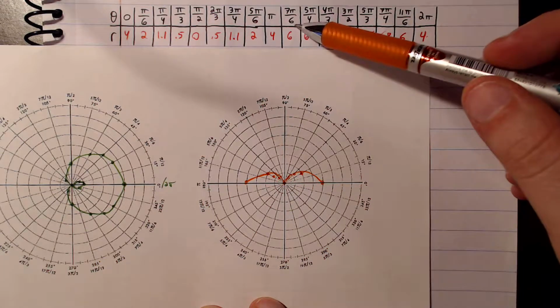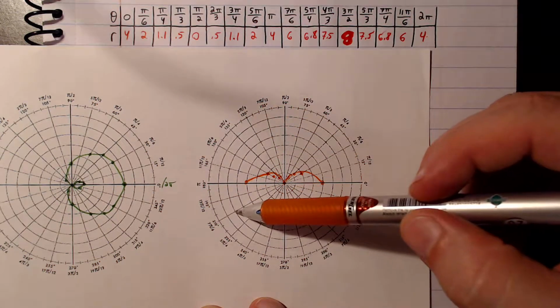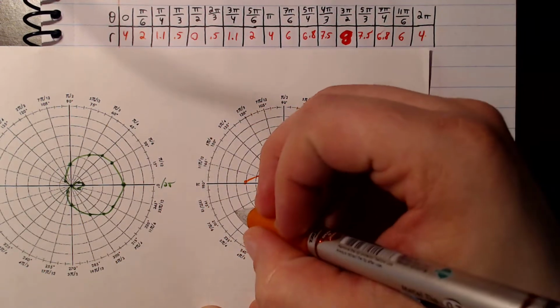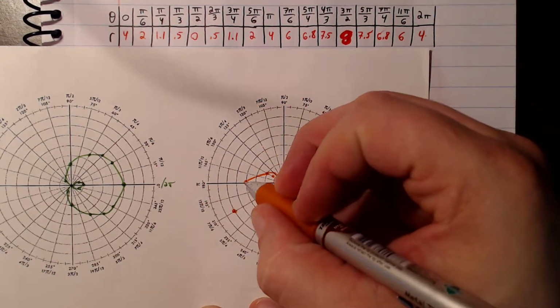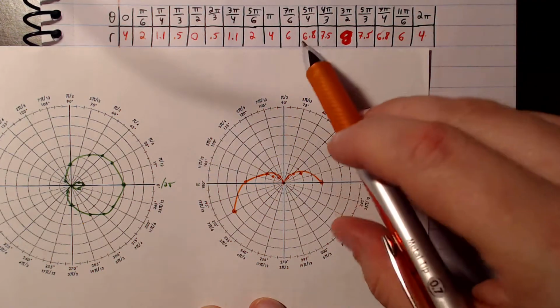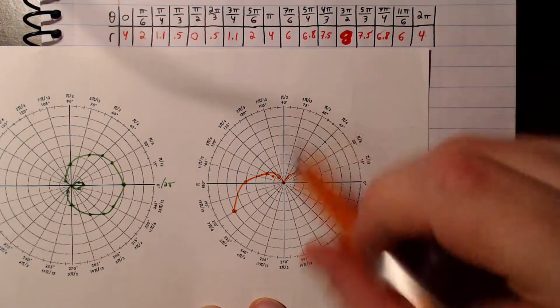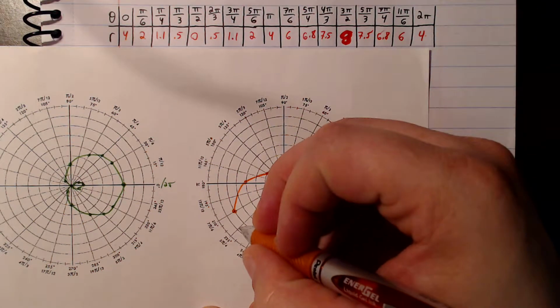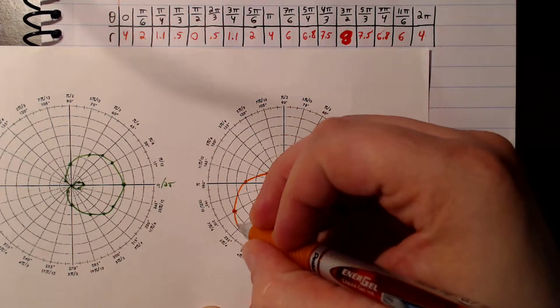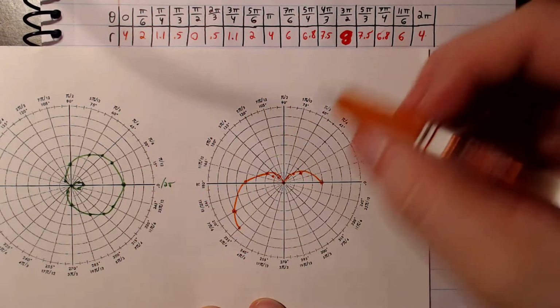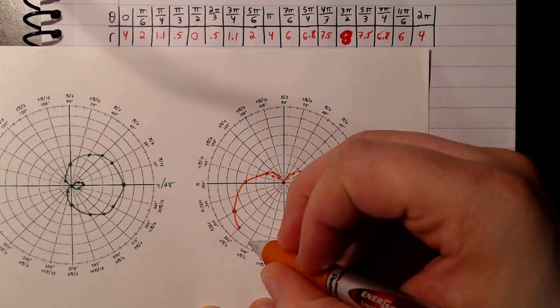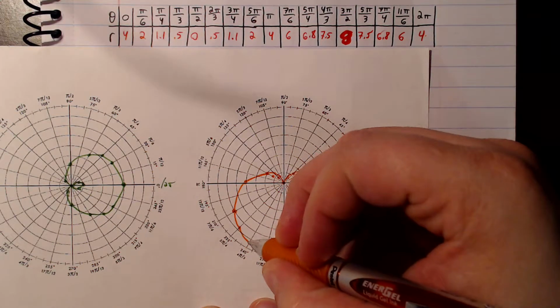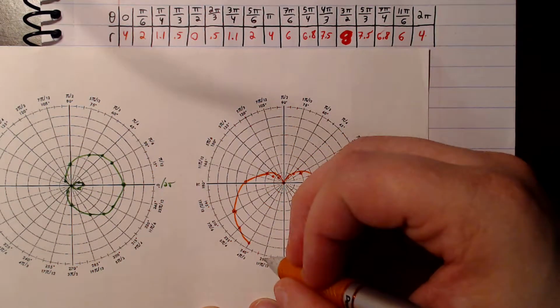So we're at 6 at 7 pi over 6. Here's 6. Then we're going even further out. 6.8. It's like right around here. Then 7.5. And then 8.